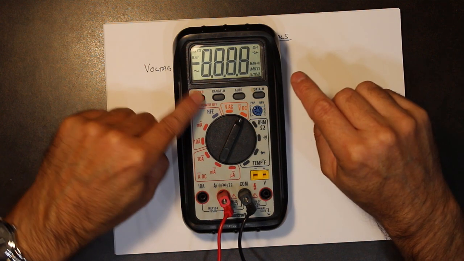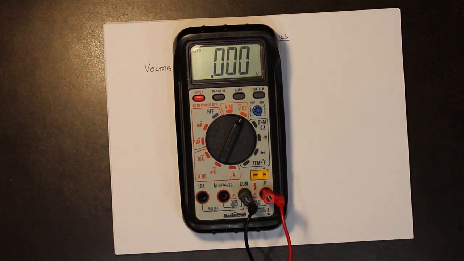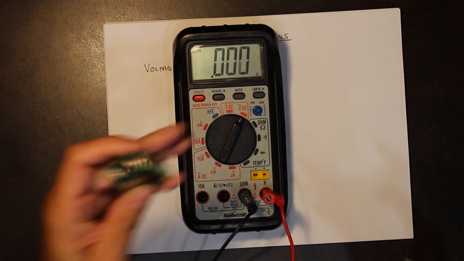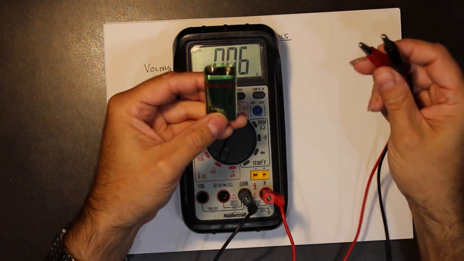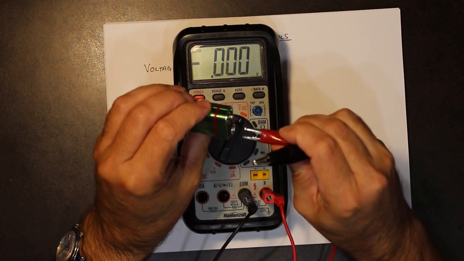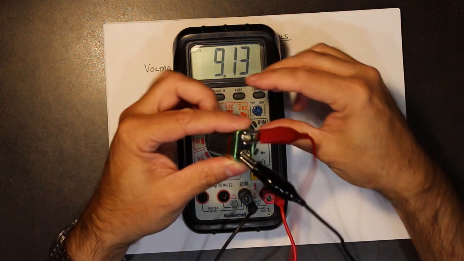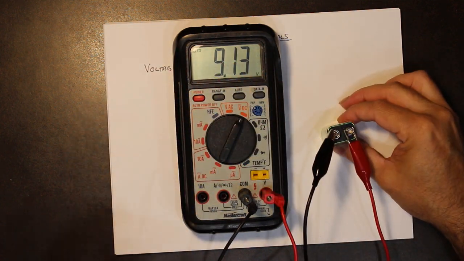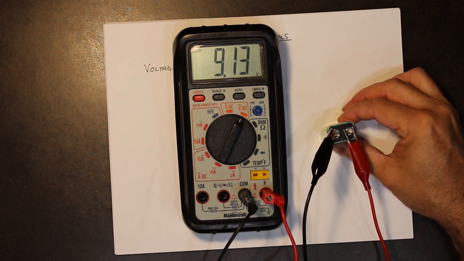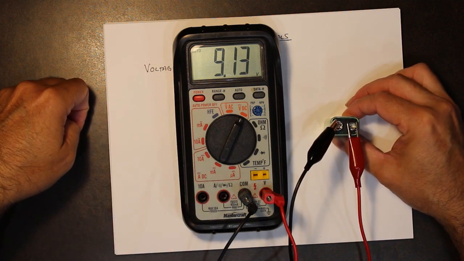If we wanted to measure a battery, we would turn it on and put our lead to where it says voltage. Then I just grabbed this old, what's supposed to be a 9-volt battery, and I am going to clip my leads onto the battery. There it is. And the battery is 9.13 volts. Okay, so that's a measure of voltage.